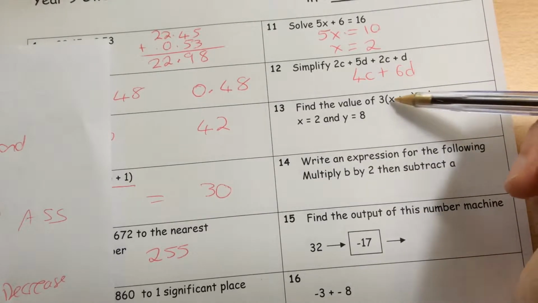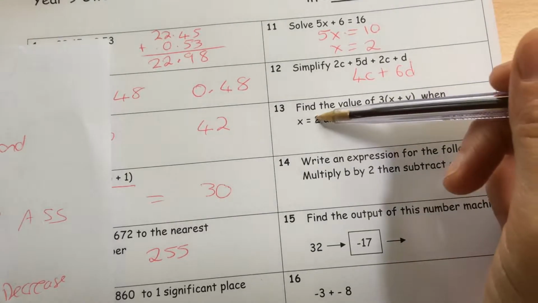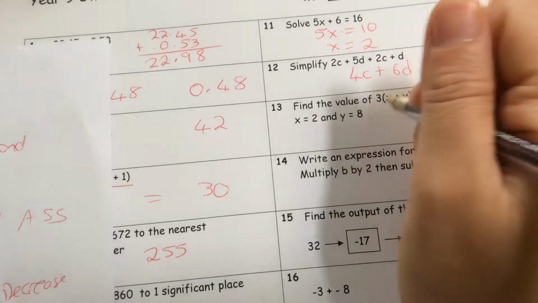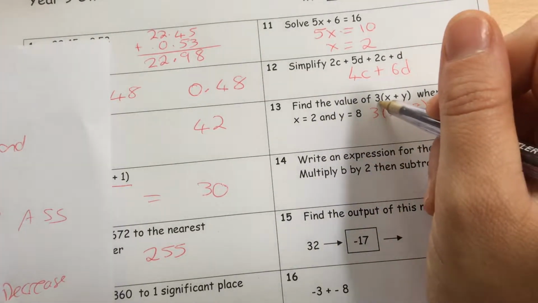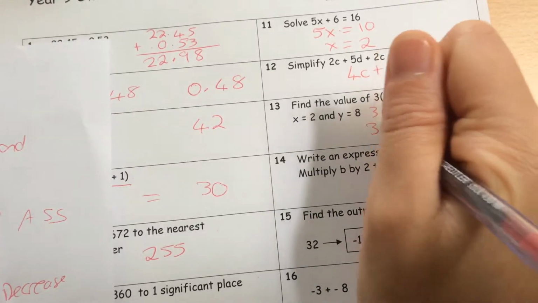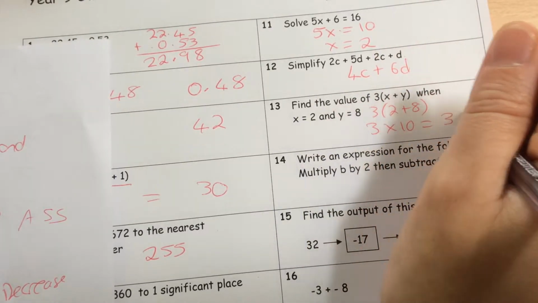Finding the value, x plus y would be 2 plus 8, which is 10. And then I need to times by 3, so 3 times 10 is 30.